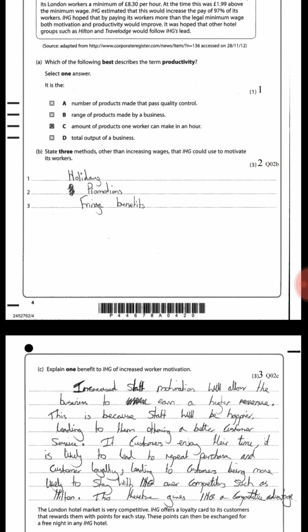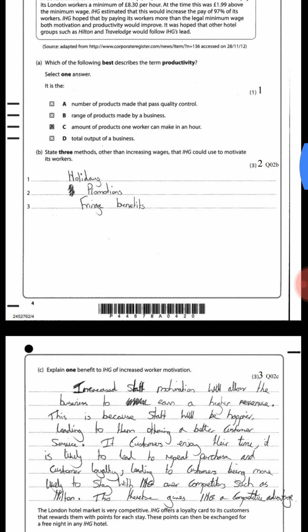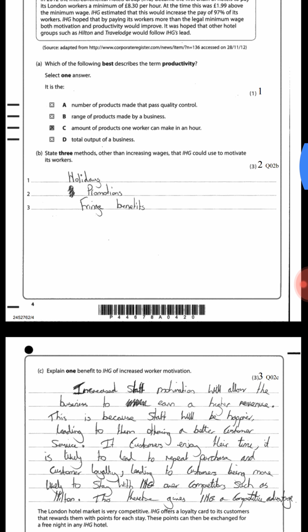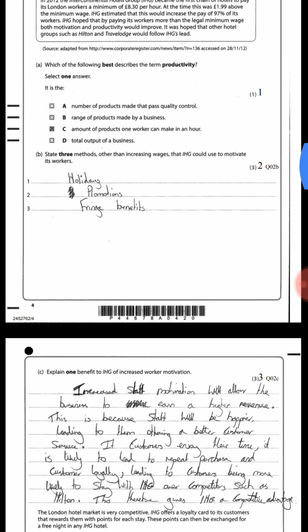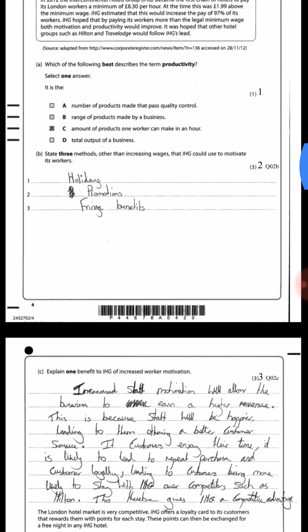Fringe benefits are things like perks, company cars, nursery discounts for childcare, free gym membership, that sort of thing. I believe this student probably did not get a mark for holidays because holidays tend to be in the contract of most jobs anyway. However, if they had put free stays in the IHG hotels, that would have been far more specific, and I think they would have gained a mark for that.